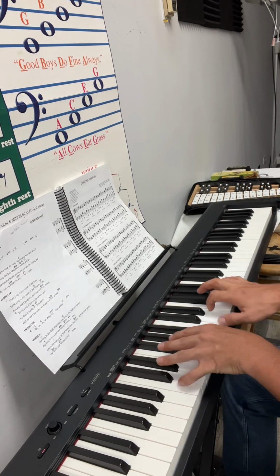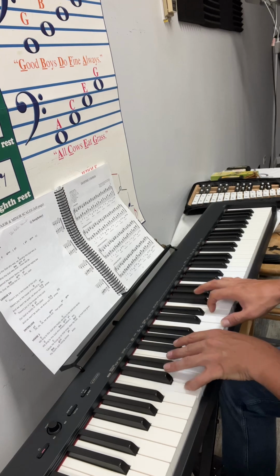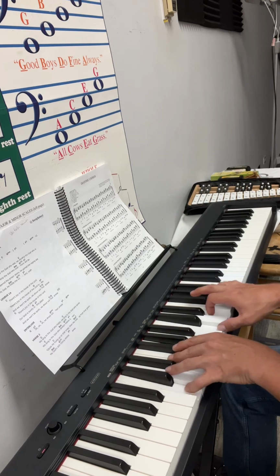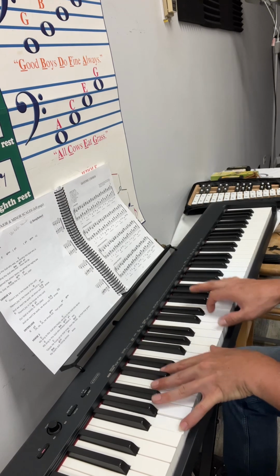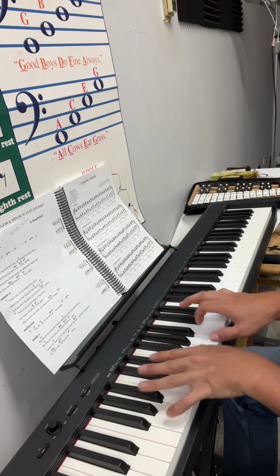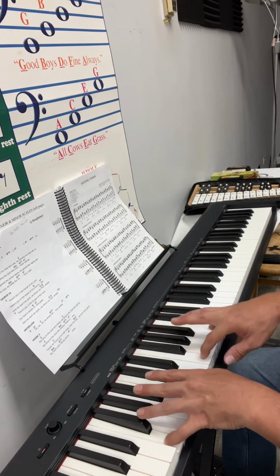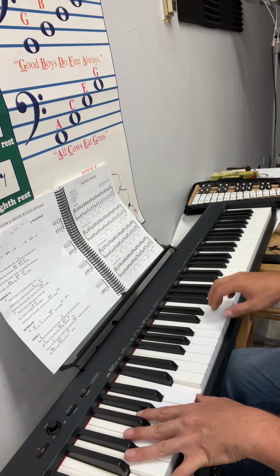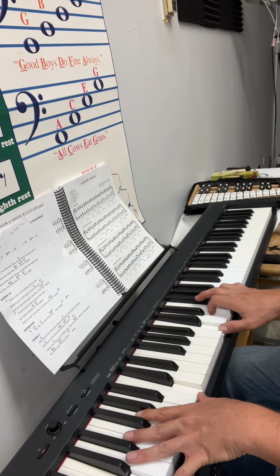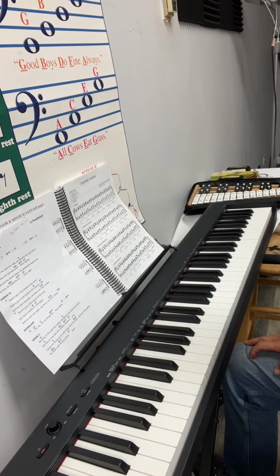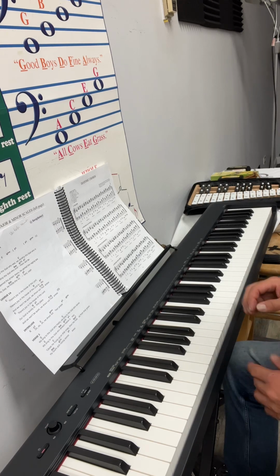The concept I was trying to show you is when you have your C major, and then they go to the A minor, it should be kind of quiet in the verse. The chorus gets a little bit louder.